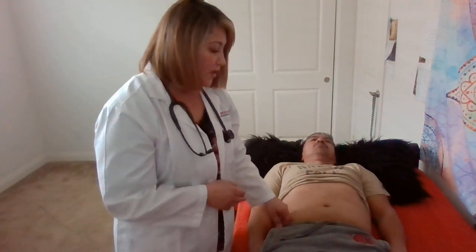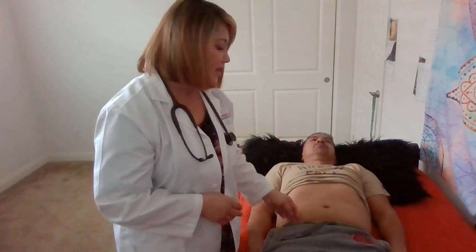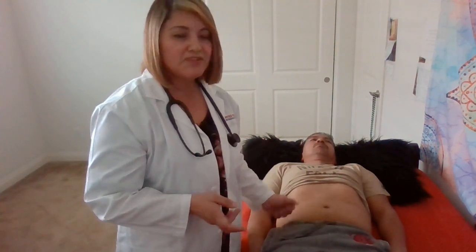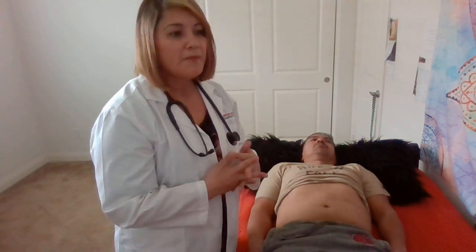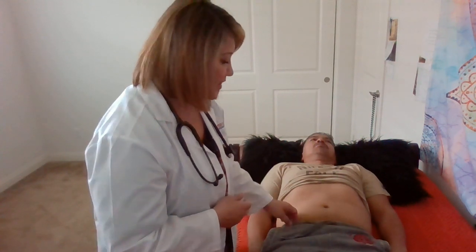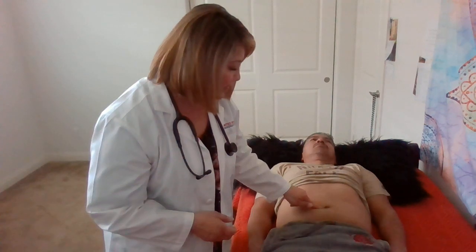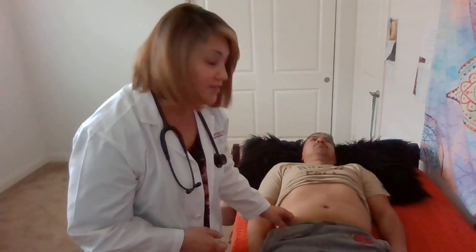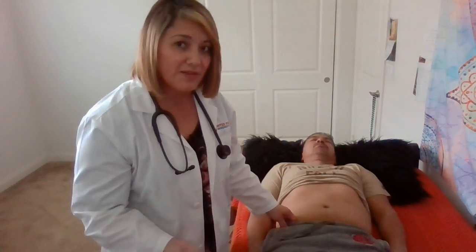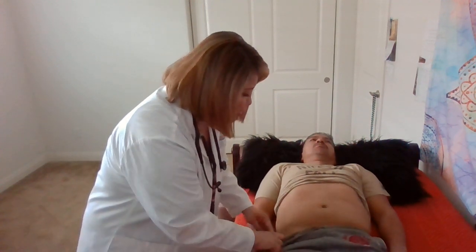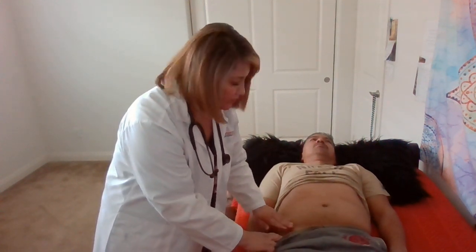So now, if we find any symptoms of appendicitis, one of the tests that we can perform is called McBurney's point. You'll find your umbilicus and you'll find your anterior superior iliac spine, which is the hip bone.